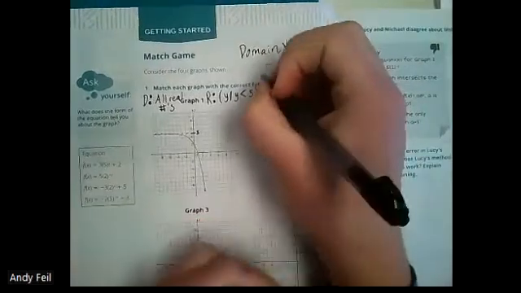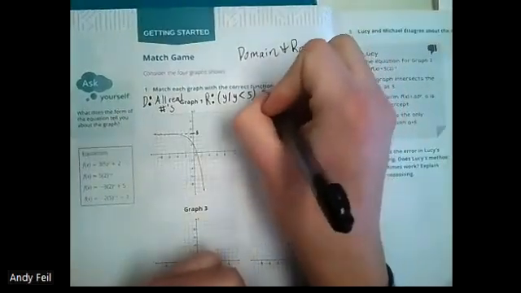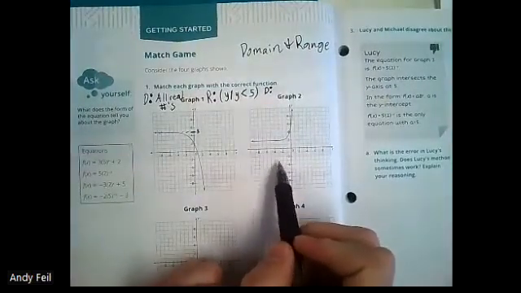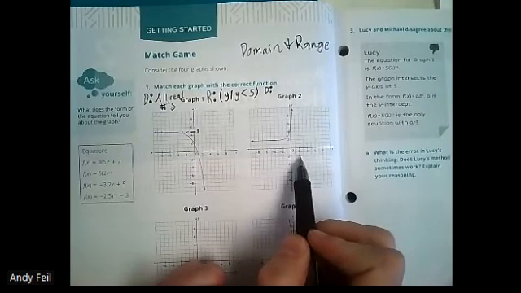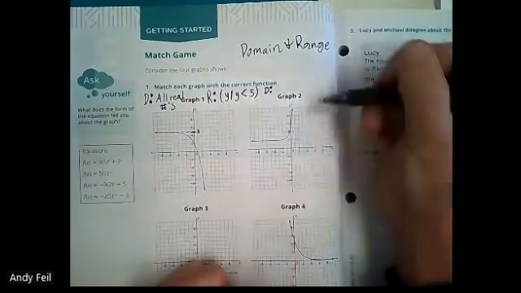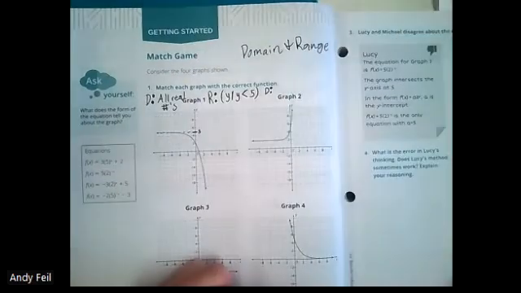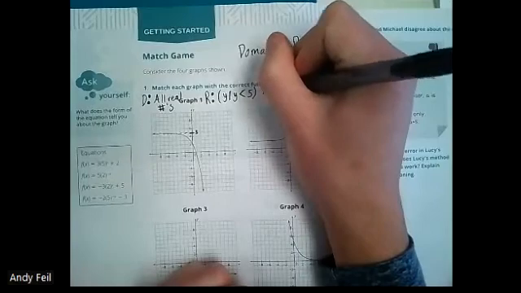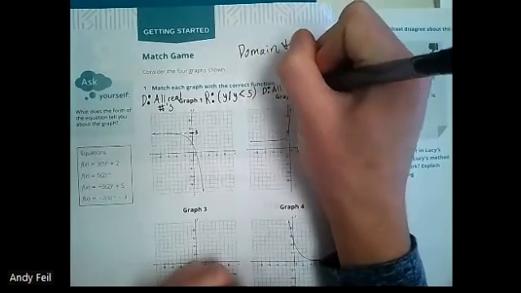Okay. What about graph number 2? What's the domain of this one? Does it have negative values for X? Does it have positive values for X? Yeah. If I plug in an 8, will it ever get there? It'll just be way off our graph, right? Okay, so the domain is what? All real numbers.